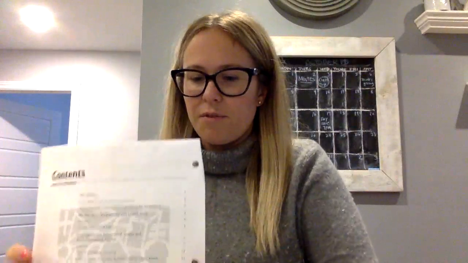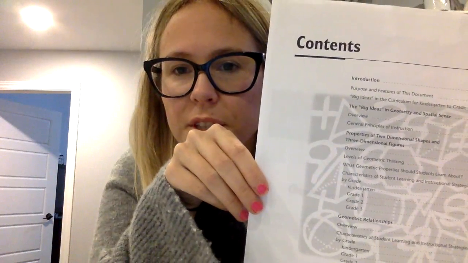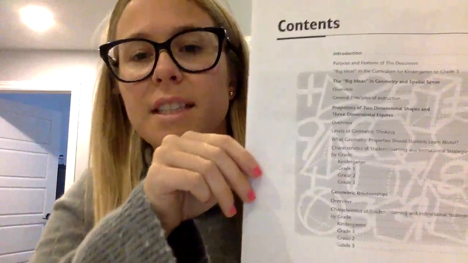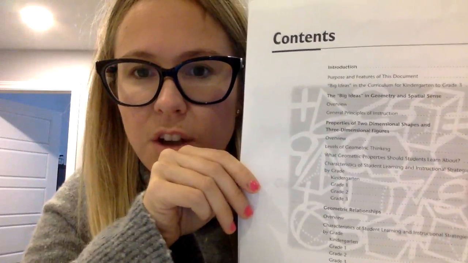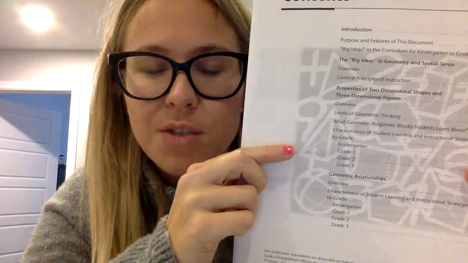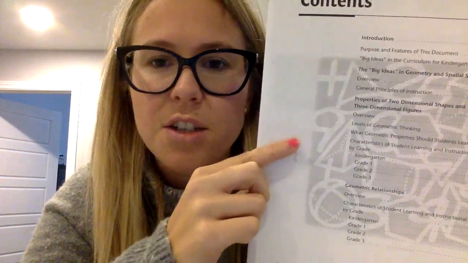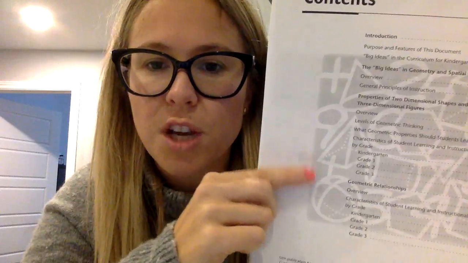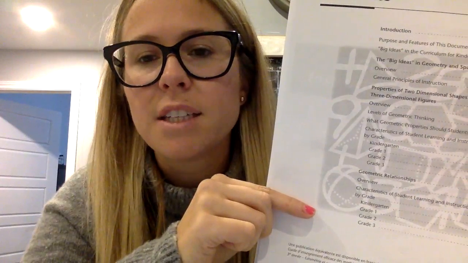I'm sorry, these are like photocopied pages. There is a table of contents. And at the beginning of every strand in the table of contents, it talks about the big ideas. And so this is geometry and spatial sense. It talks about the big ideas, and then it talks about properties of two-dimensional shapes, and it talks about the geometric relationships.